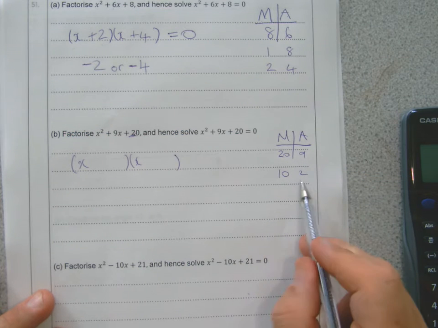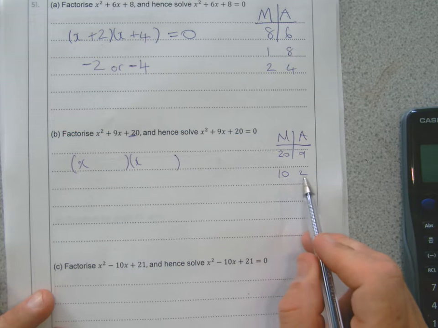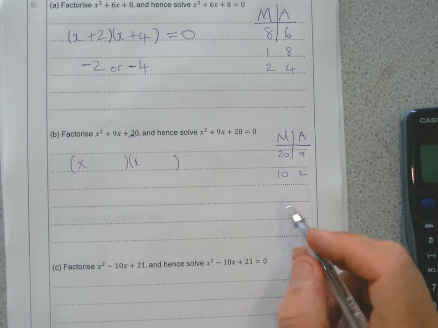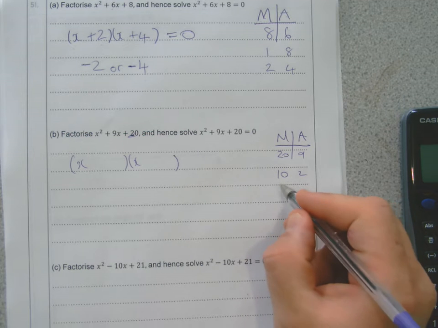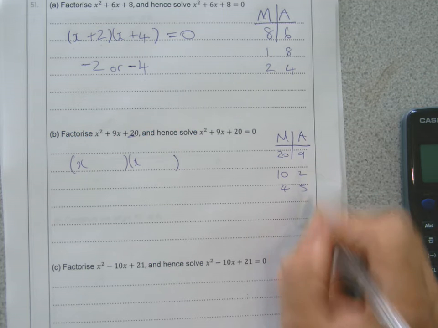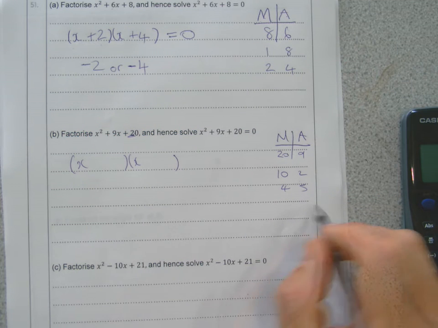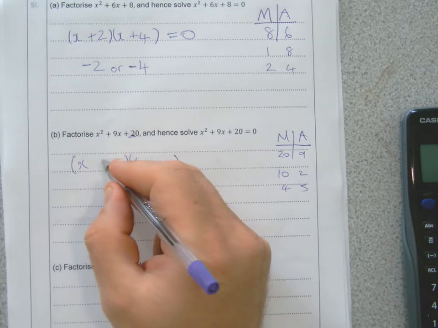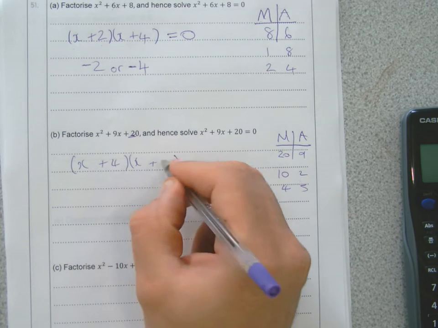We could make that a minus 2, but 10 take away 2 is 8, so that's not 9. 4 goes into 20, 4 times 5 gives you 20, and when you add them, it gives you 9. So it works: multiplies to give 20, adds to give 9. So I'm going to put plus 4 here, plus 5 here.